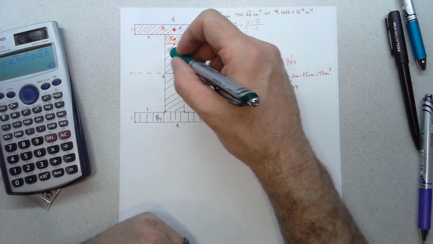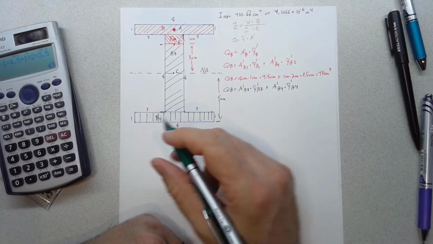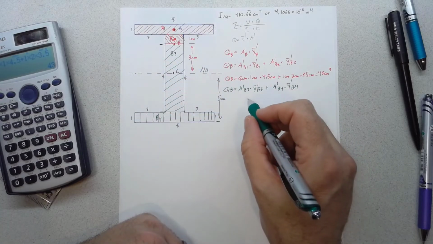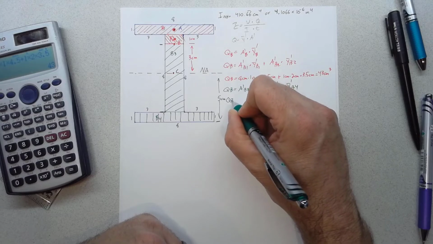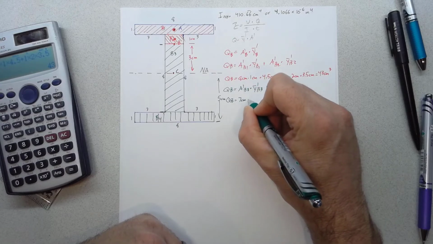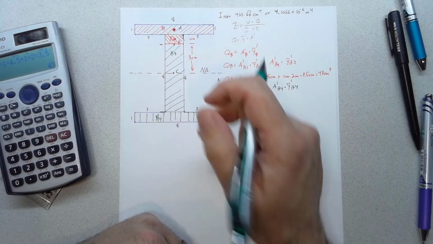It is a height of 7 centimeters. We can see from here to here would be 7 centimeters. So its area is going to be 7 times the width of 2. So that's 7 centimeters times 2 centimeters, which gets me 14 centimeters squared area.